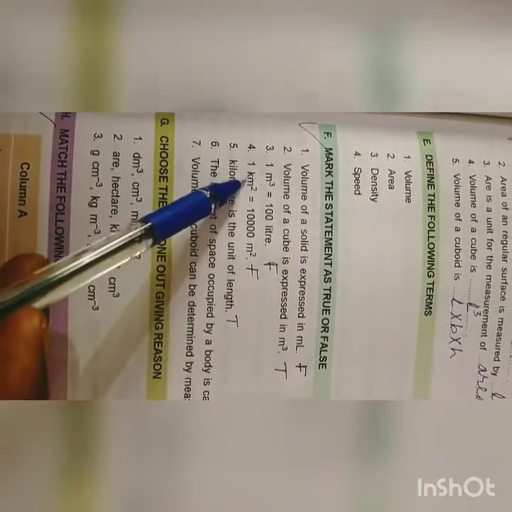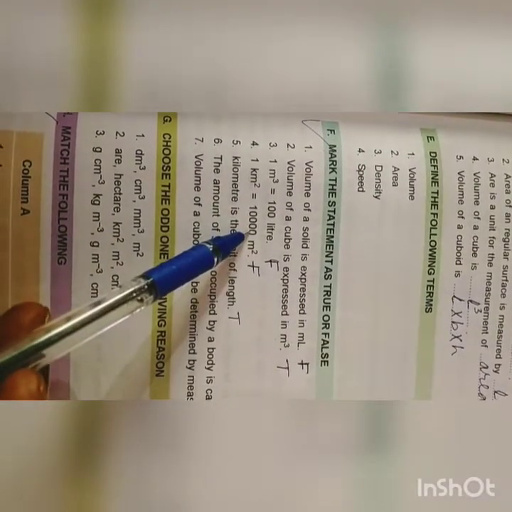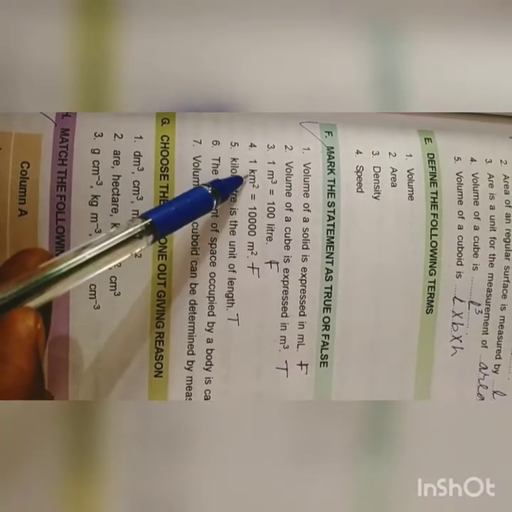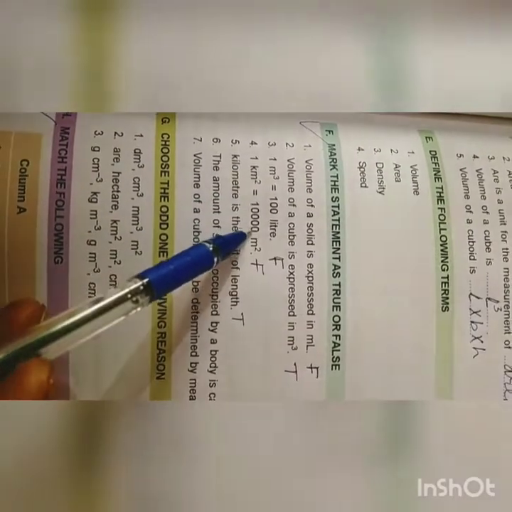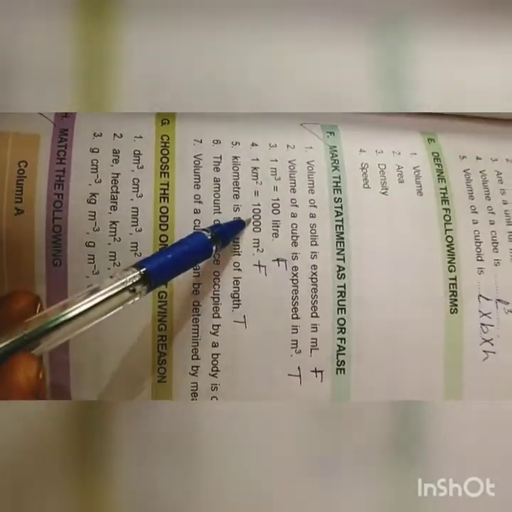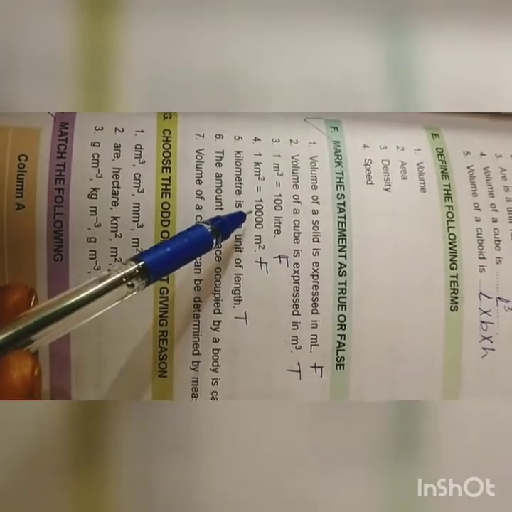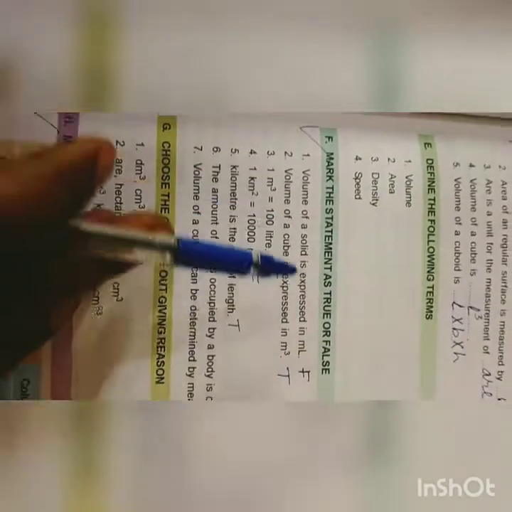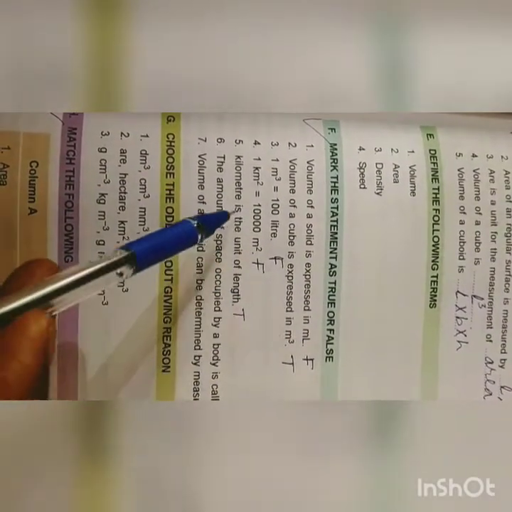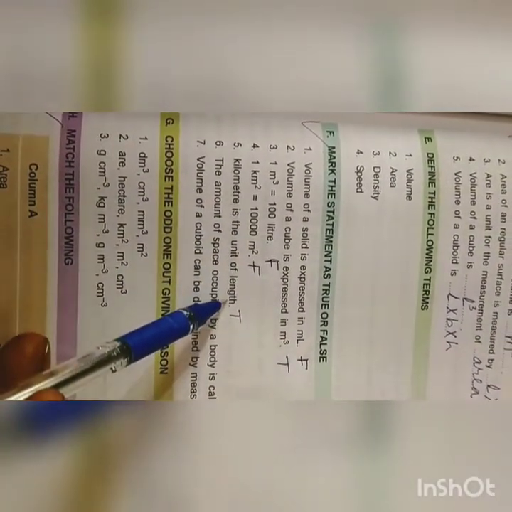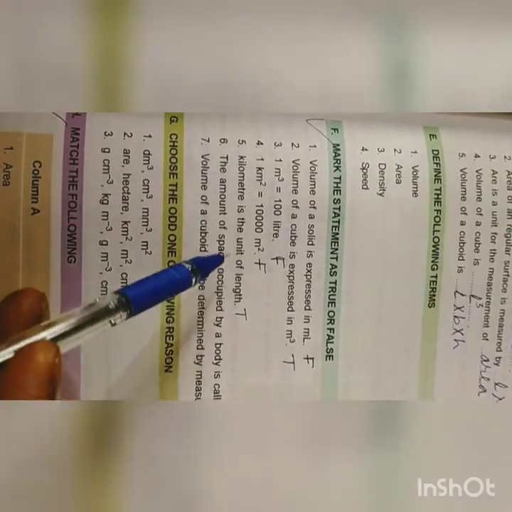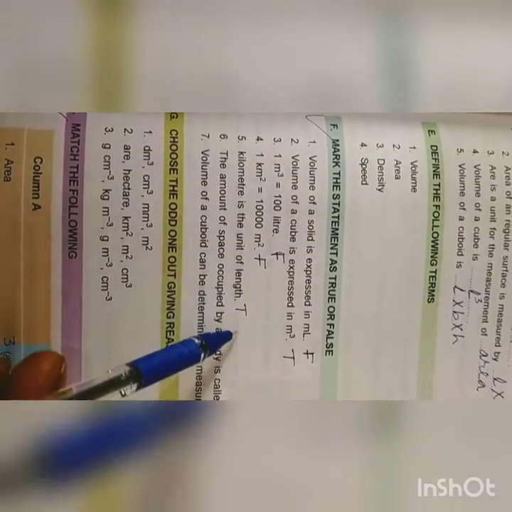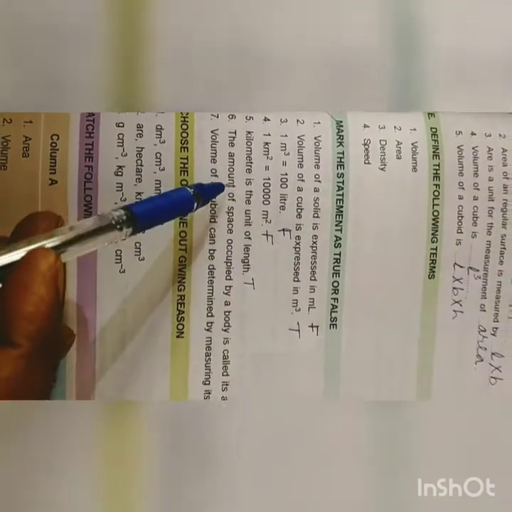And 1 kilometer square equal to, 1 kilometer equal to 1000 meters. So 1000 into 1000, it is not 10,000, it is 10 lakhs. So this is false. Kilometer is the unit of length. Yes, it is used to measure length or distance.